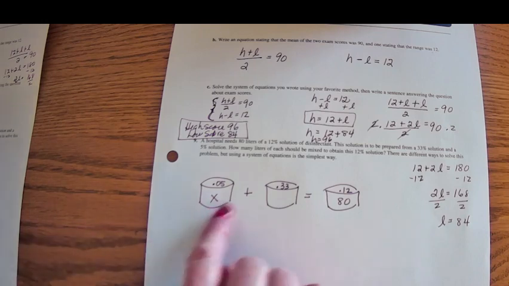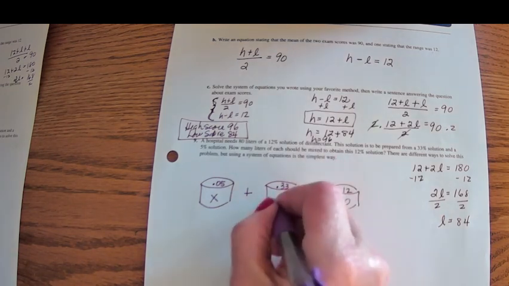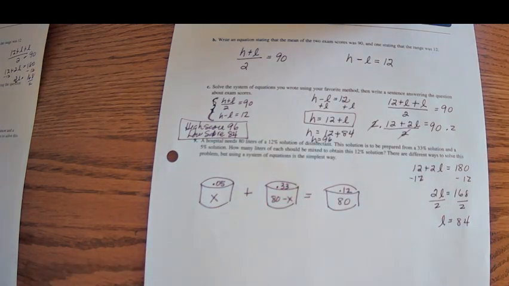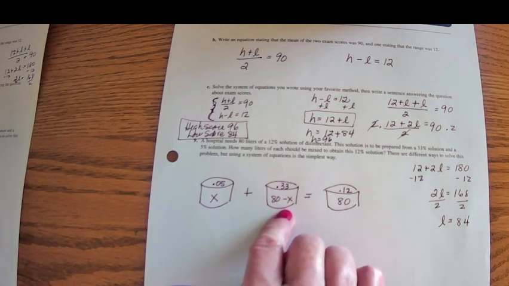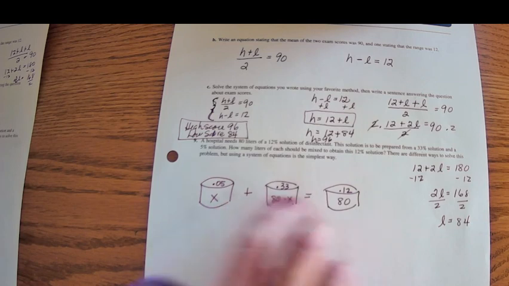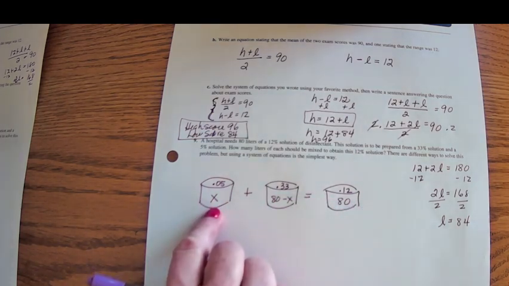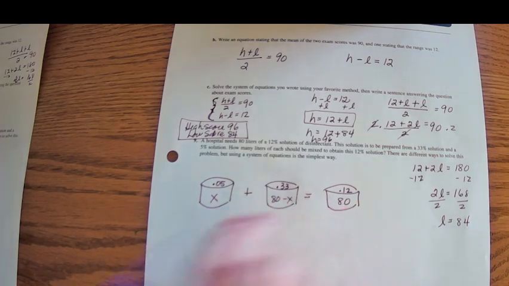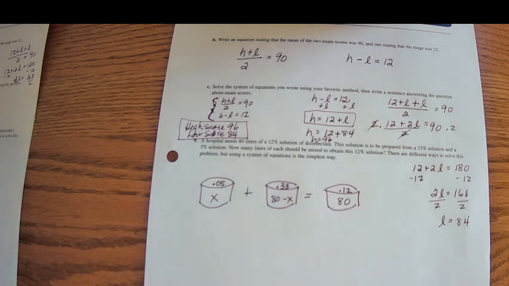But I do know that if the total adds up to 80, the 33% is going to be 80 minus x. So if this is 10, this will be 80 minus 10 or 70. 10 plus 70 is 80. If this is 30, this one's going to be 50, because 30 plus 50 is going to equal 80.